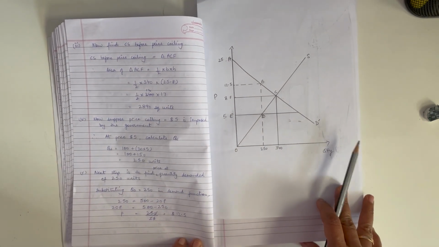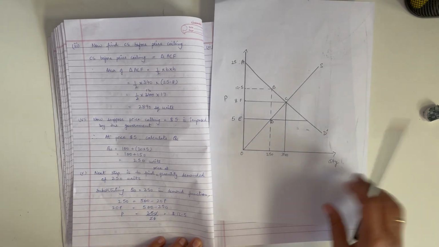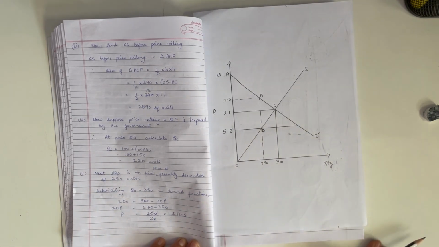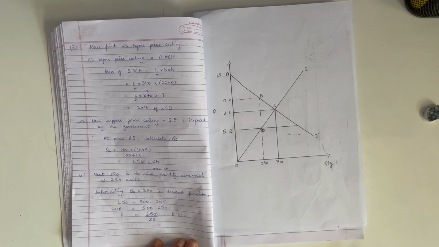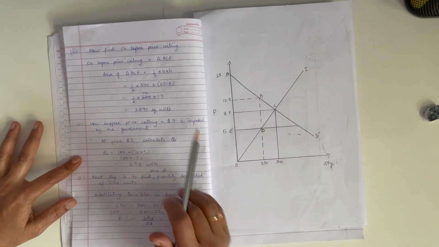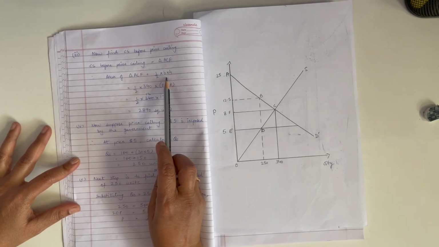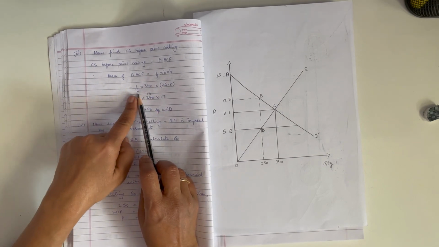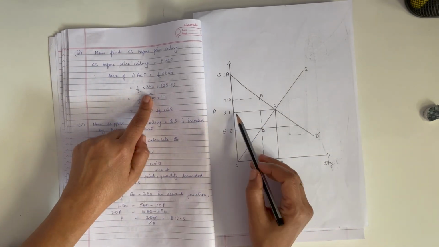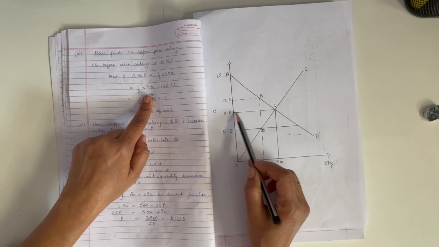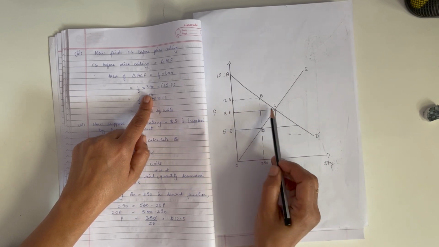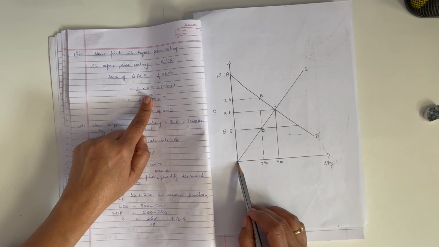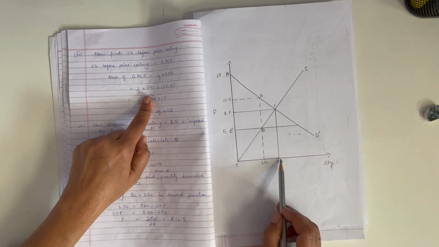All right. So now we all know that the area of a triangle is given by half into base into height. So that's what I have done. Half, we already have half. Base is basically this distance, FC, that's your base, right? And that is given by the distance from 0 to 340.